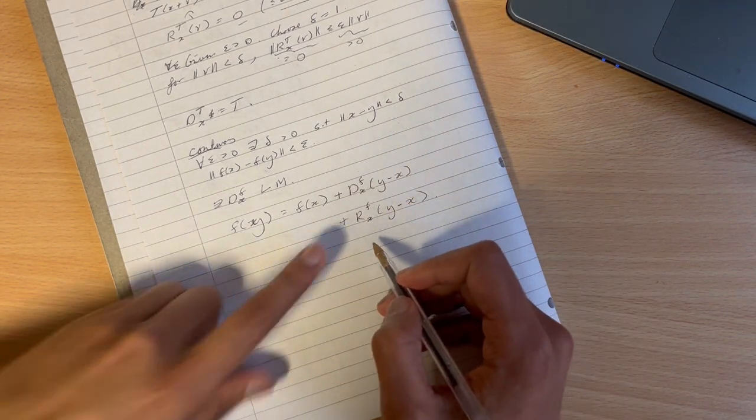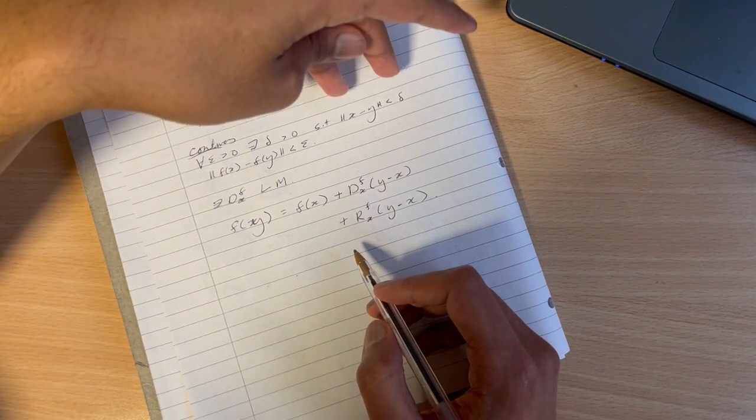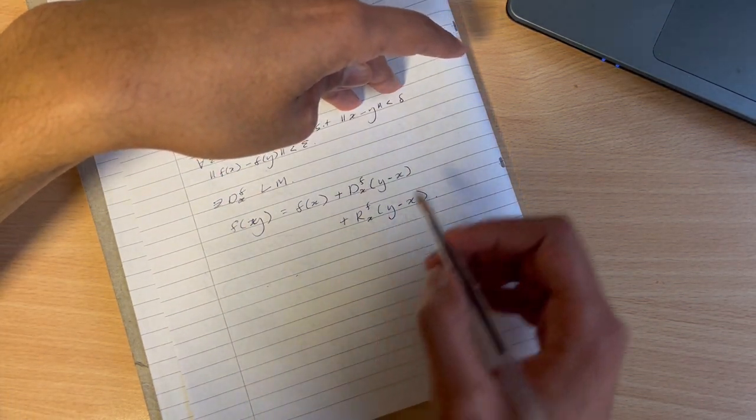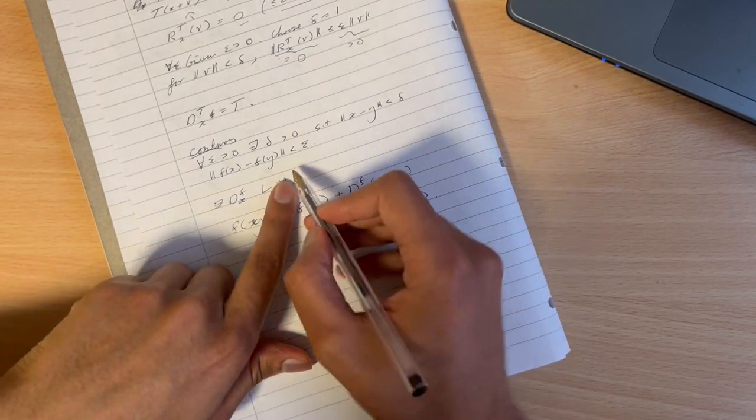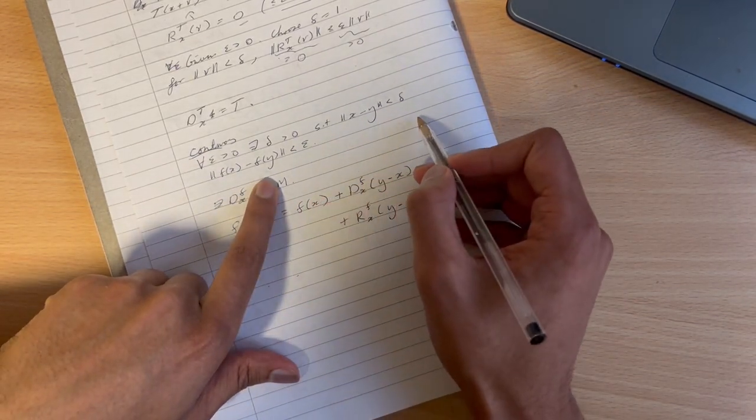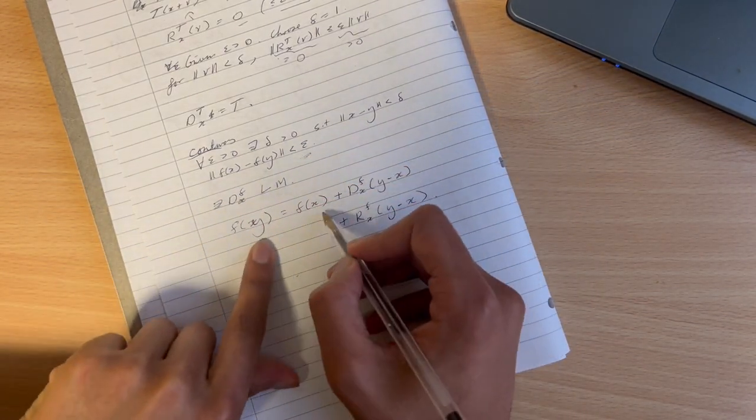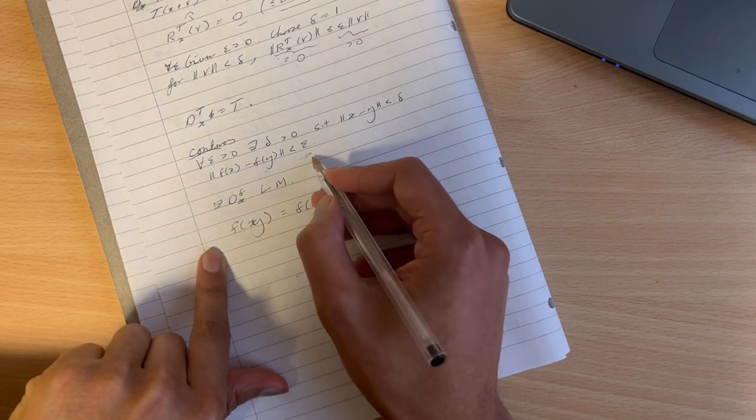Okay, and so remember, we want to show that given some epsilon, this difference is less than epsilon.